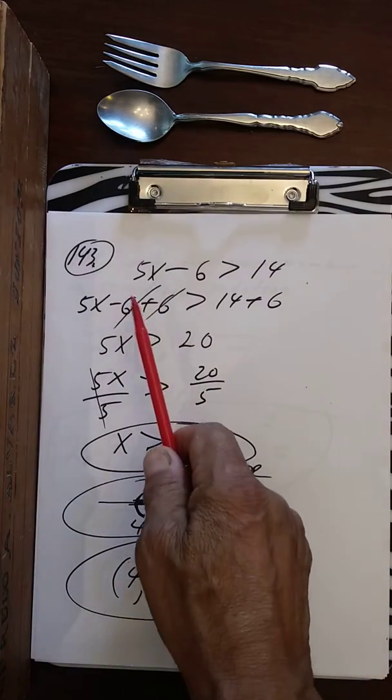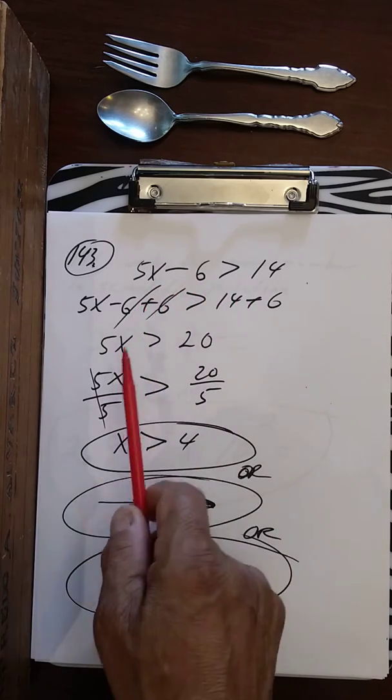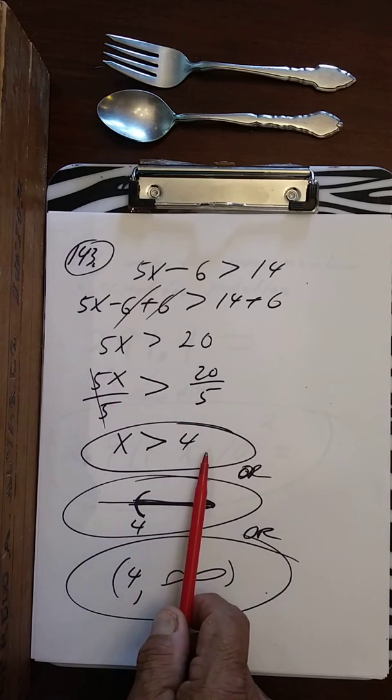Next one. 5x minus 6 is bigger than 14. Step 1. Add 6, gone. 5x is bigger than 20. Divide by 5, divide by 5. So x is bigger than 4.